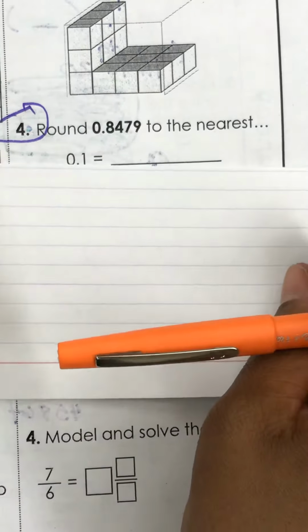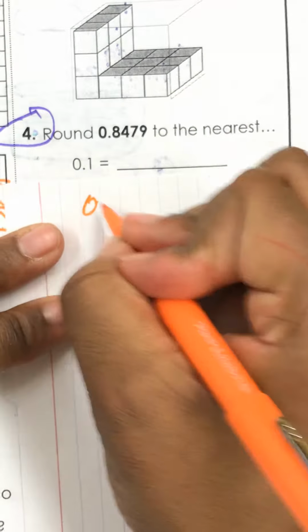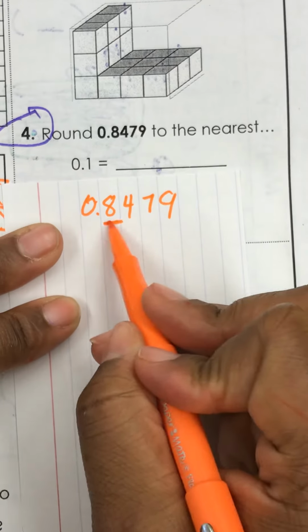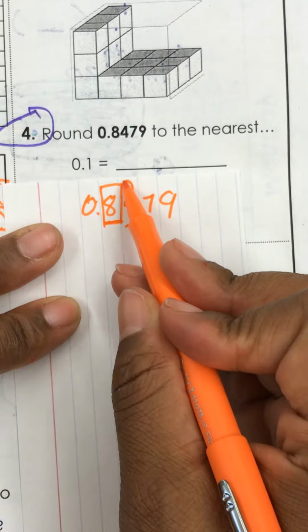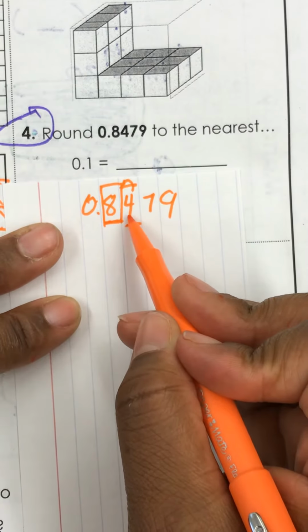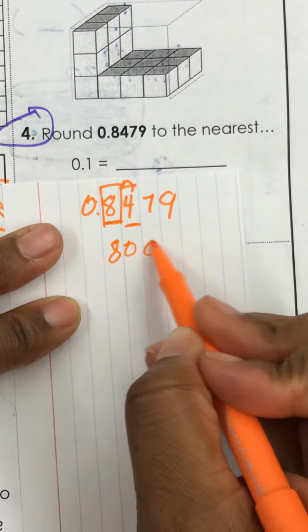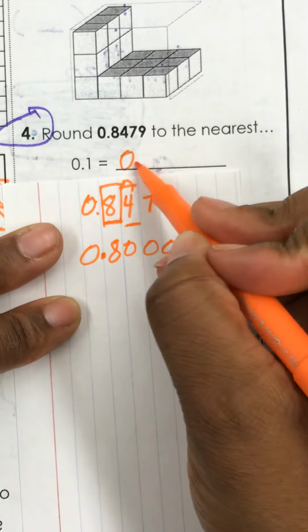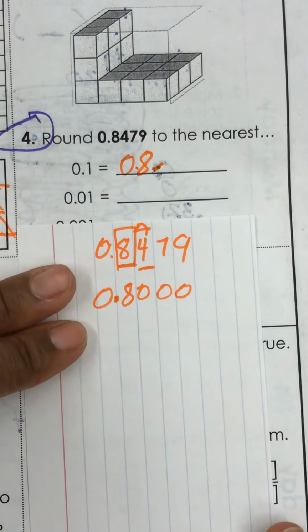And so for the very first one, we're rounding to the nearest 10th. We're going to write our number. Find the place. Move next door. If it's 5 or greater, add one more. So this is not 5 or greater. So we don't add to this. Everything behind it becomes a 0. Everything in front of it stays the same. So this would be 8/10.